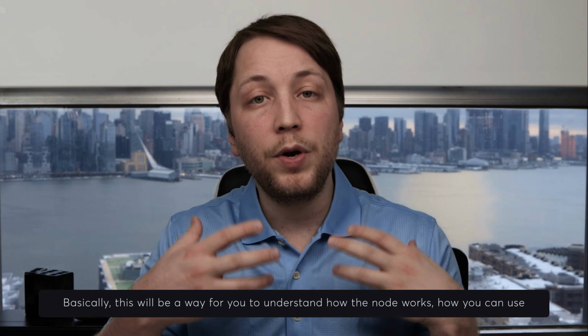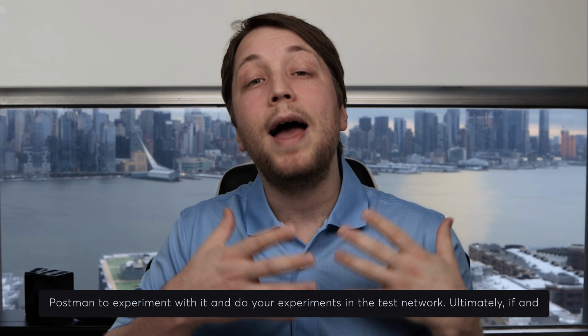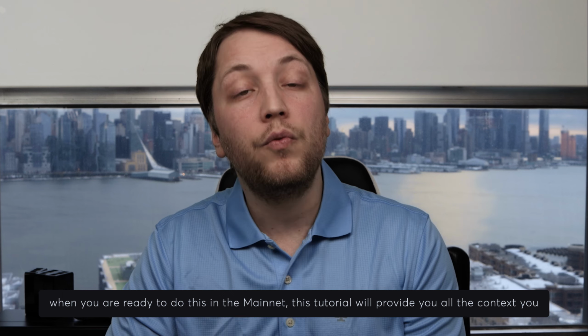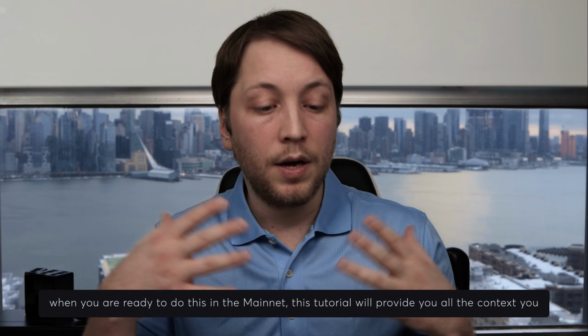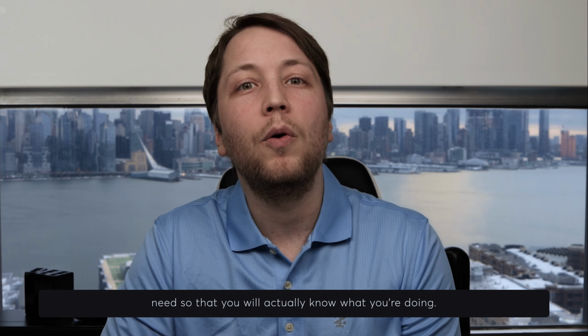Basically, this will be a way for you to understand how the node works, how you can use Postman to experiment with it, and do your experiments in the test network. Ultimately, if and when you are ready to do this in the mainnet, this tutorial will provide you all the context you need so that you will actually know what you're doing.